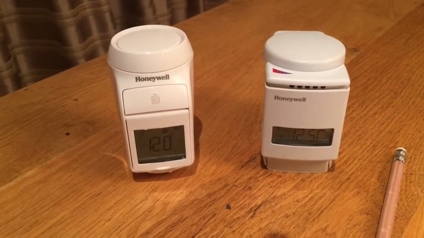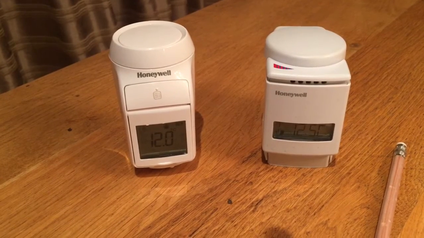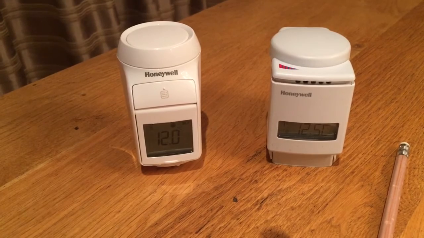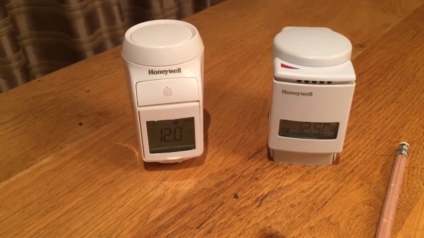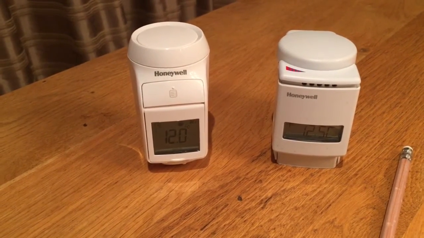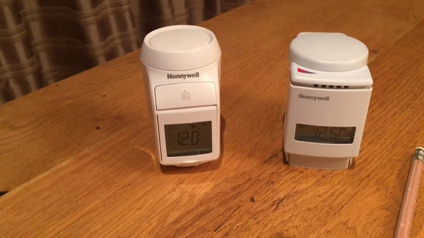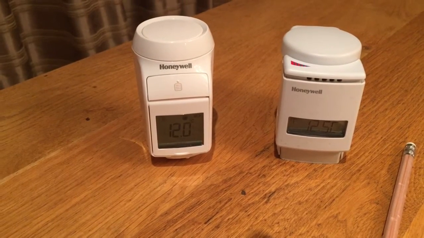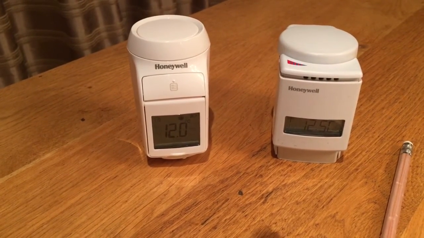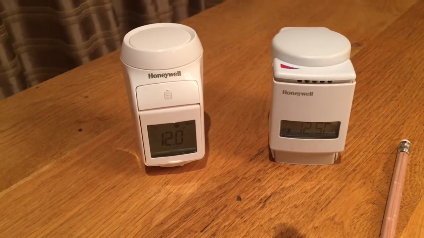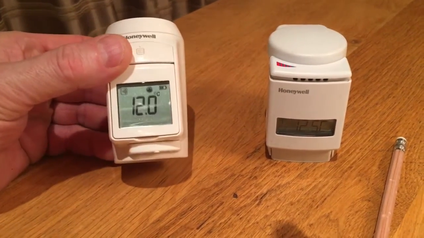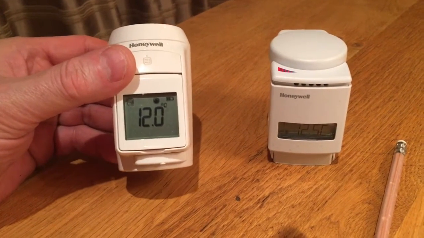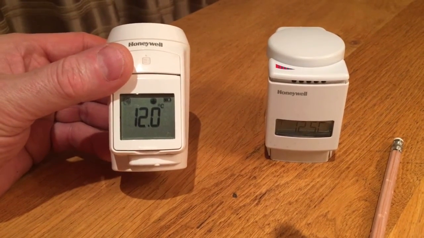Now we've just set a schedule up on the Honeywell Evohome control unit, and what happens when you set a schedule is that the Evohome base unit communicates to the radiator valves and gives them the temperature that you've set for that particular time zone, to the radiator valve or groups of radiator valves if you have more than one radiator in a zone. So in this particular case, this radiator valve has been set to achieve a temperature in the room of 12 degrees centigrade.